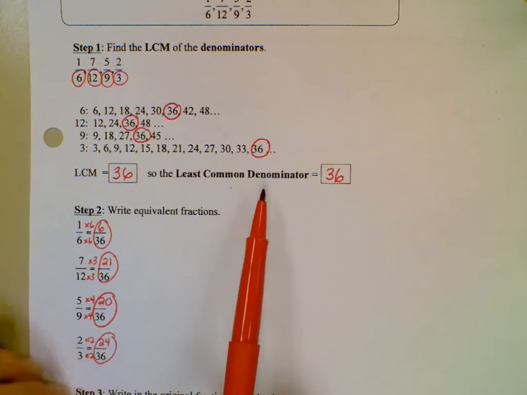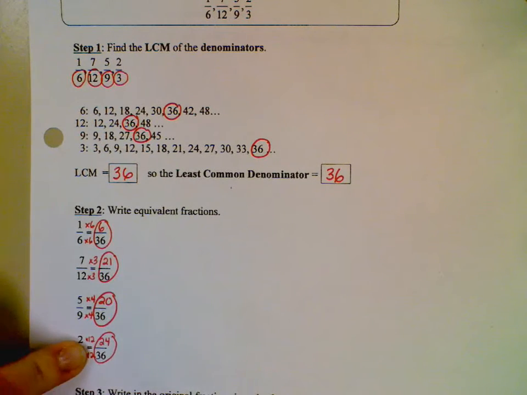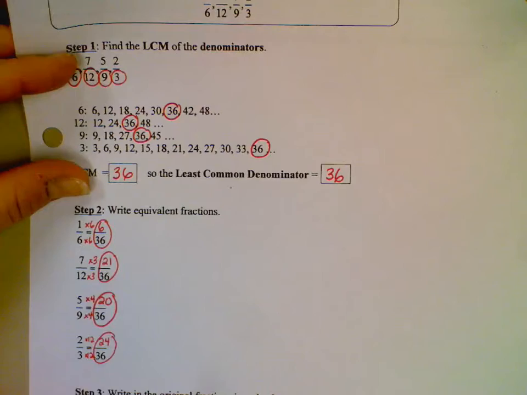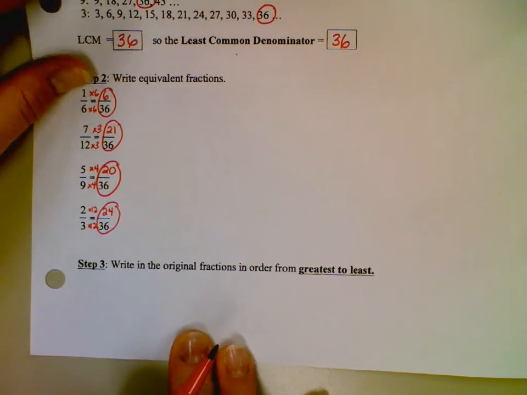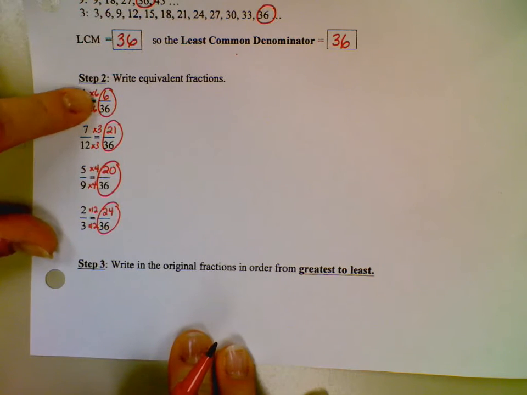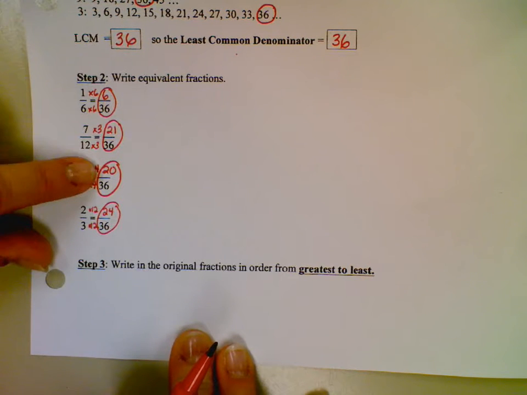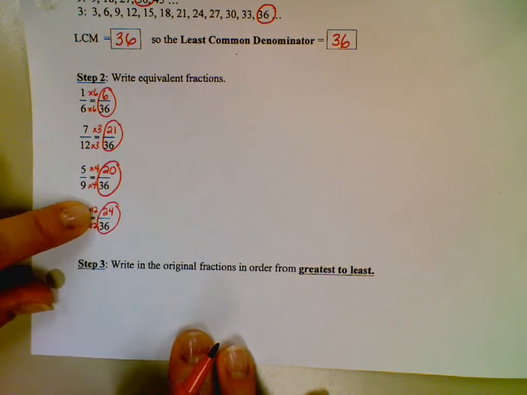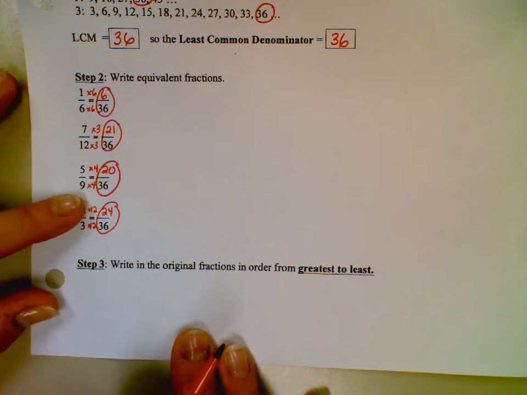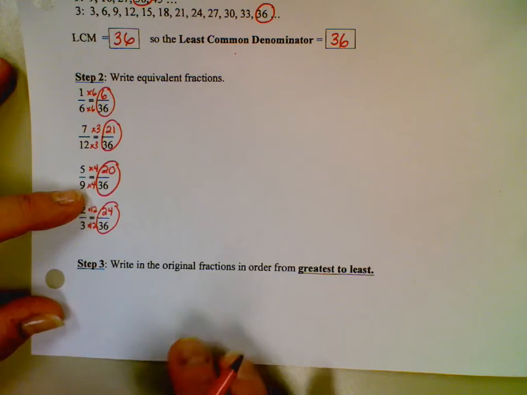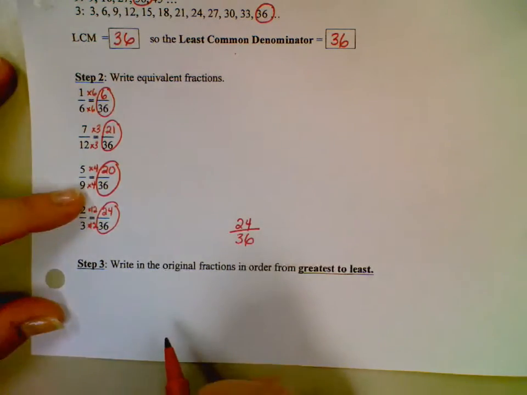Once I found my least common denominator, I turned them all into that denominator, turned them all into 36. So now that we have them all into 36, it's easy to look at them and compare 6/36, 21/36, 20/36, and 24/36, and find the one that is the greatest of all those. And hopefully you are thinking that 24/36 is the largest of all of them.